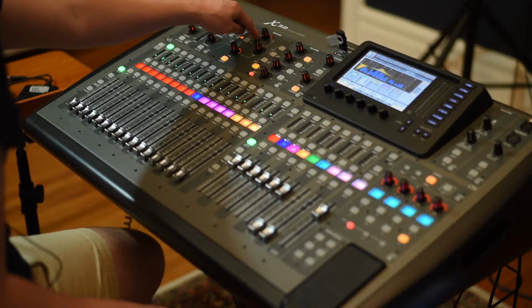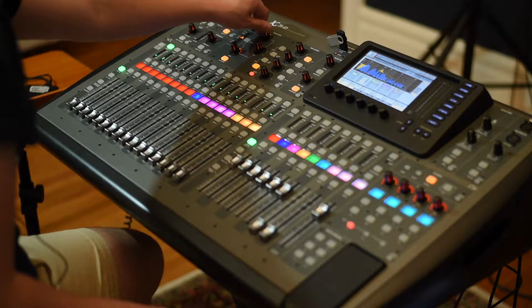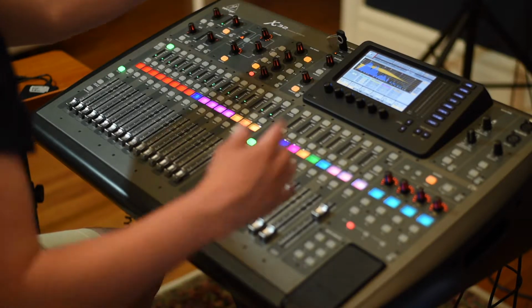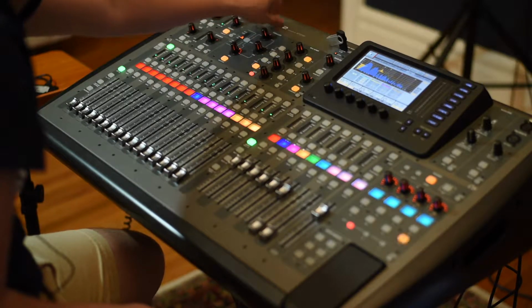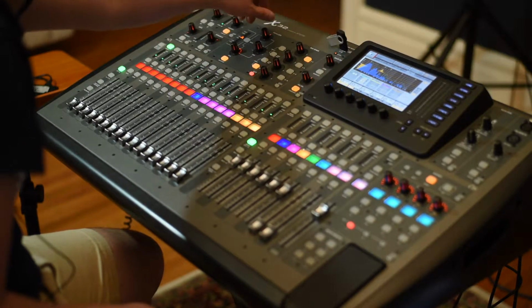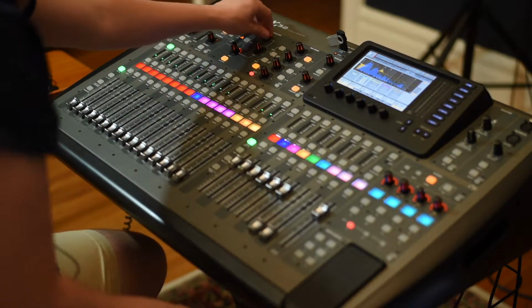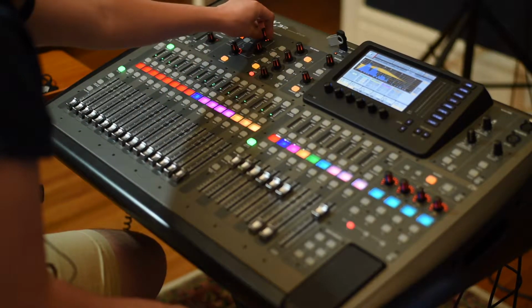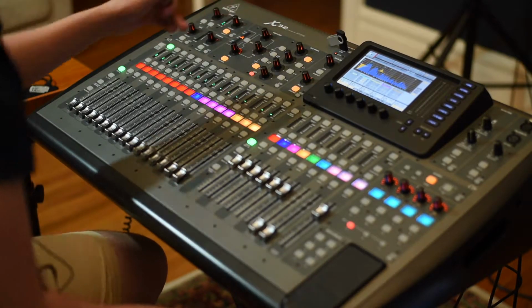And we have the Q parameter: with low Q, we have a low average of frequency, and you can choose how many frequencies you are going to affect.